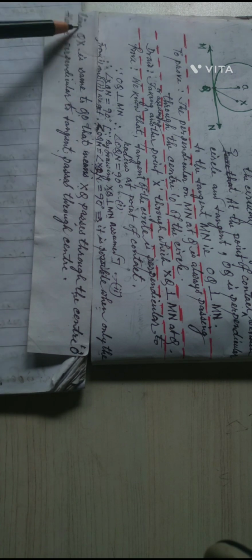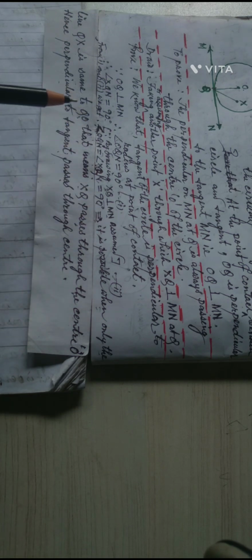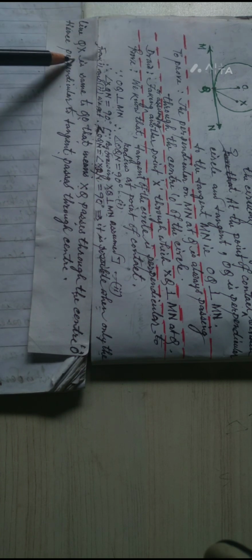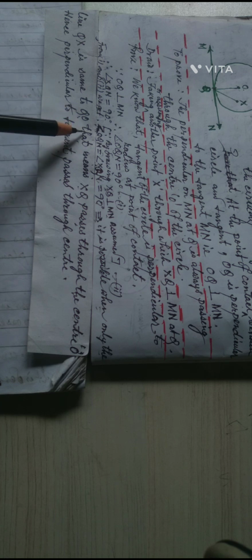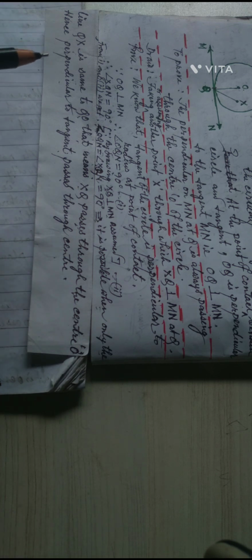What I said is that it is possible only when the line QX is the same as QO, then it will be true, because X and O both are lying on the same line. Otherwise it is not possible, as both angles are 90 degrees. Both must lie on one line, that's why both are 90 degrees. It is possible only when the line QX is the same as QO. Both lines are the same, lying on the same line. That means XQ passes through the center O, or XQ lies on the line OQ. Hence, the perpendicular to the tangent passes through the center. Proved. Thank you.